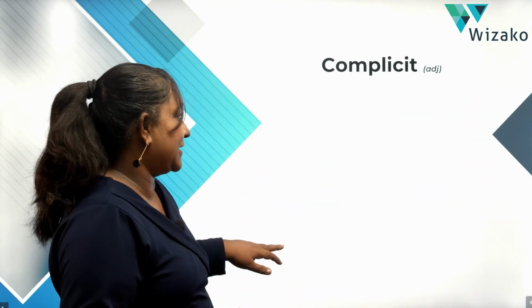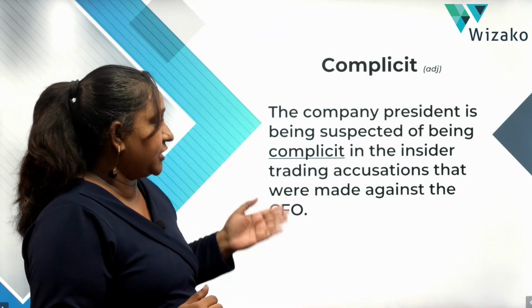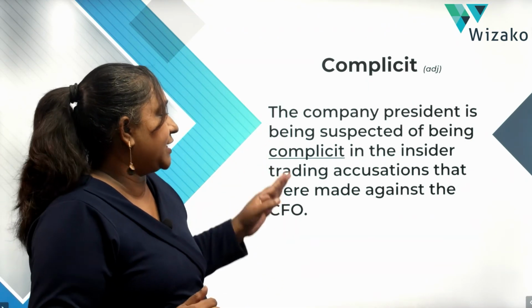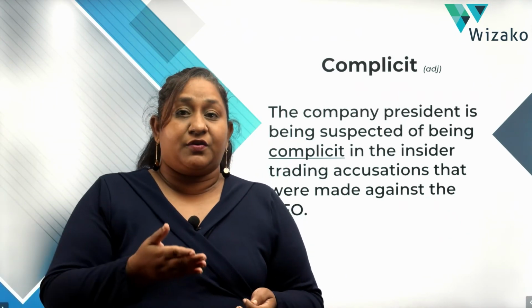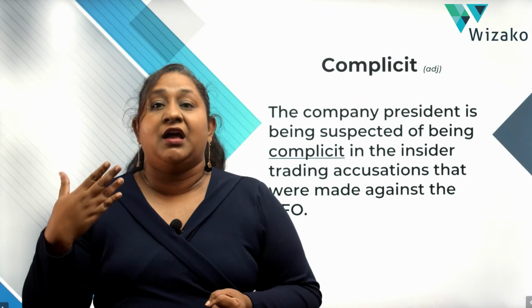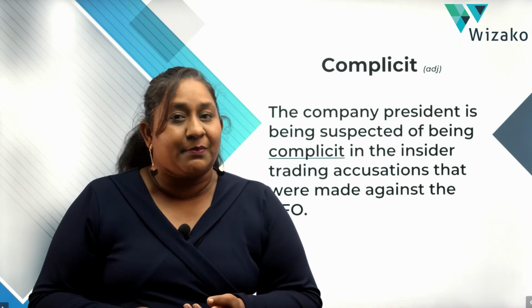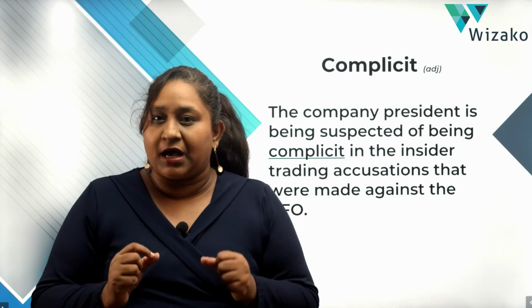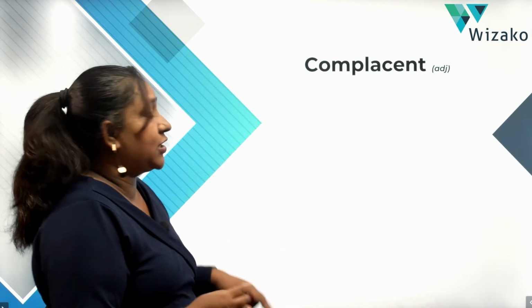I also have an example sentence for you. The company president is being suspected of being complicit in the insider trading accusations that were made against the CFO. So the CFO is the person who is actually being tried for the crime, but they believe that the president probably knew about it and was involved somehow without being an active participant. Our second word is complacent.